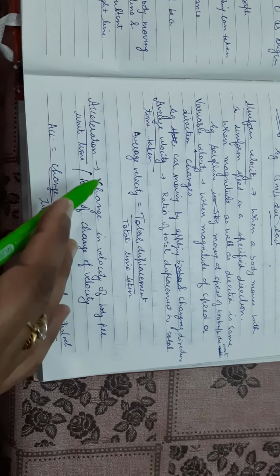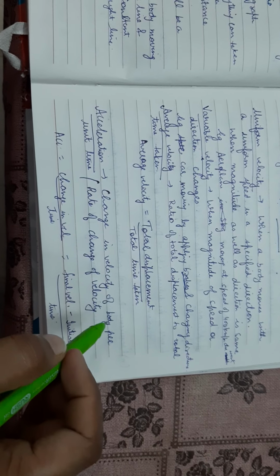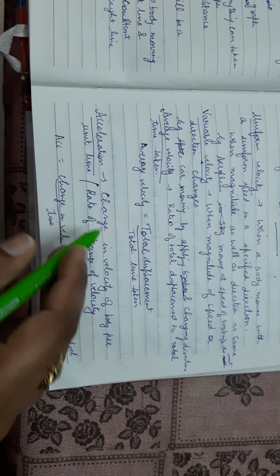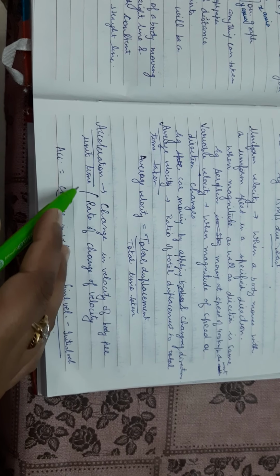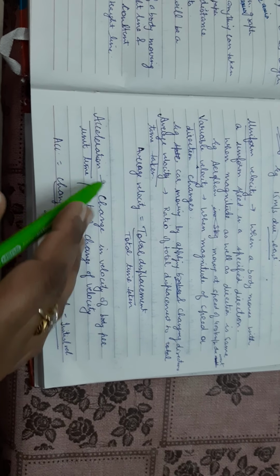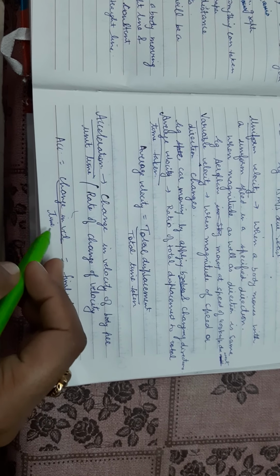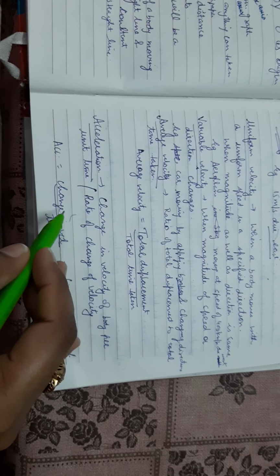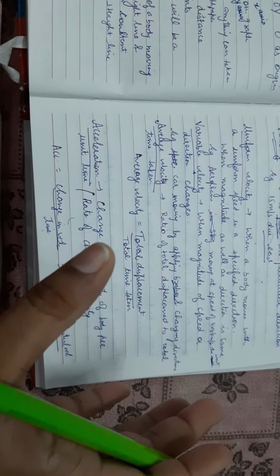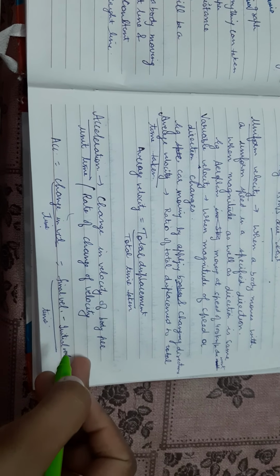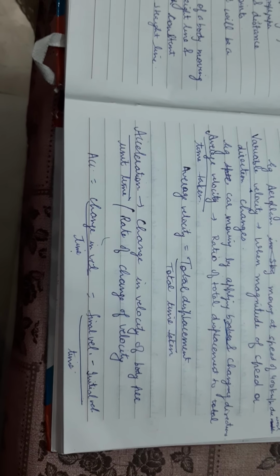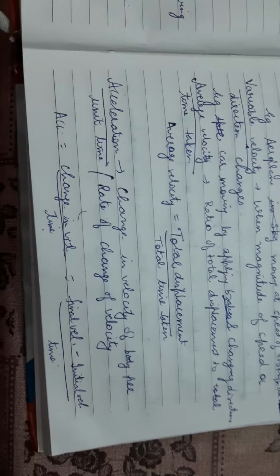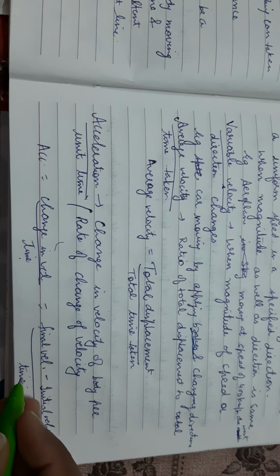Then it is acceleration, change in velocity of a body per unit time. Means the change happening in the body with respect to time, that is acceleration. Change in velocity upon time means what velocity our body had when it started, and what velocity it has when it stops. That is change in velocity. That is final velocity minus initial velocity upon time.